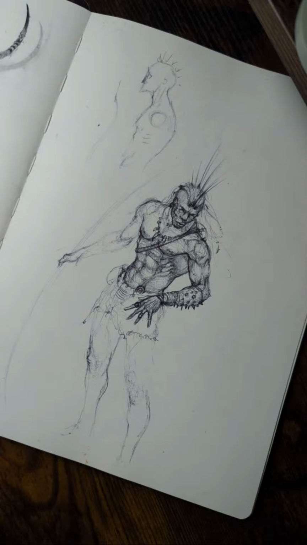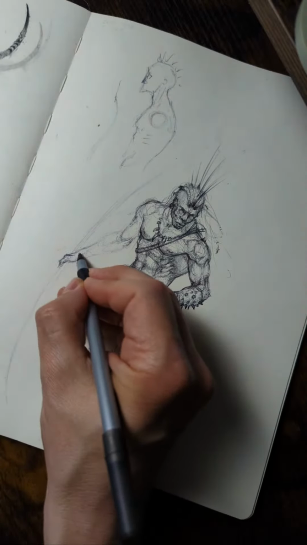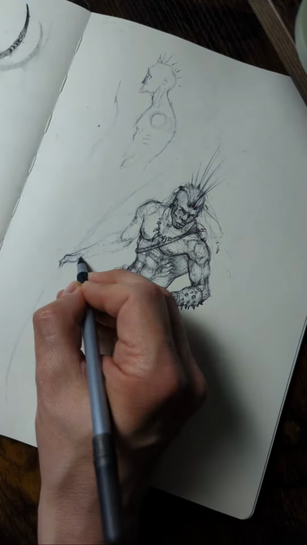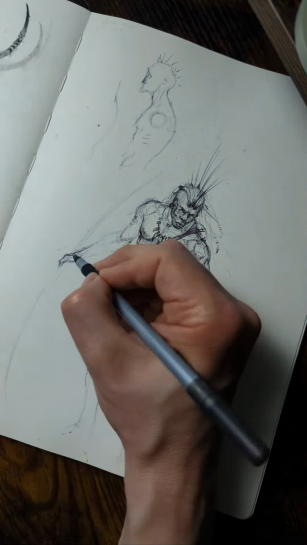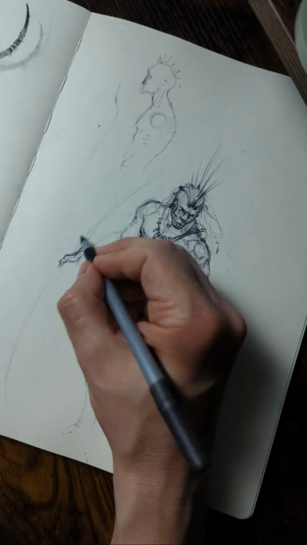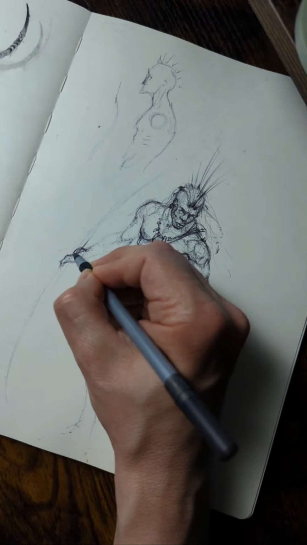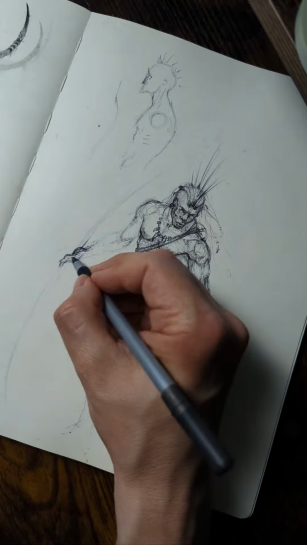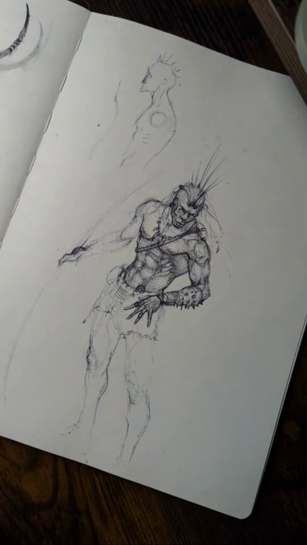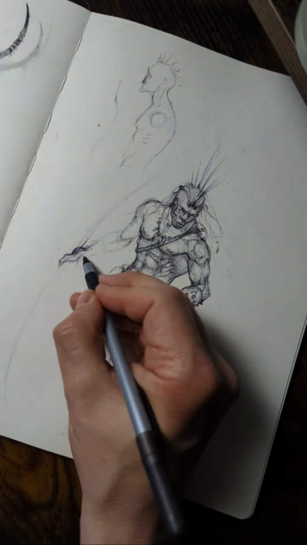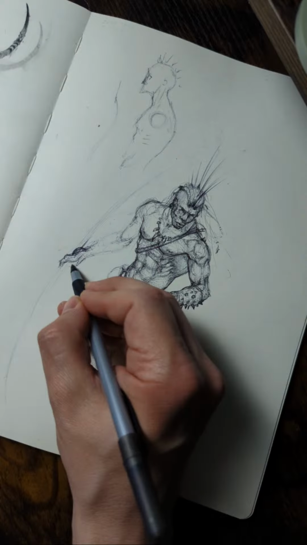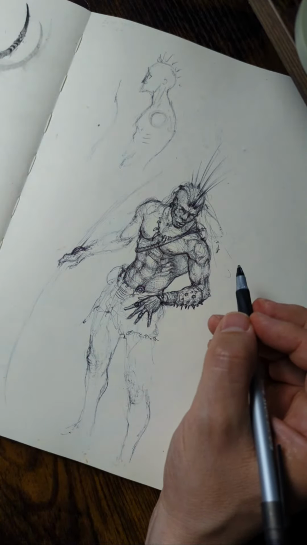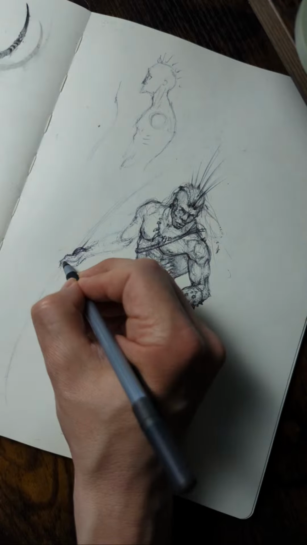Okay, I need to figure out what his hand's doing, because the tendon or the thumb is going to run right across there. That's not going to be as pronounced, so it goes through here. Maybe there's something big on the hand. Oh, now we're getting somewhere. I don't even know what's happening now. What's going on here? What is going on? I have no idea.